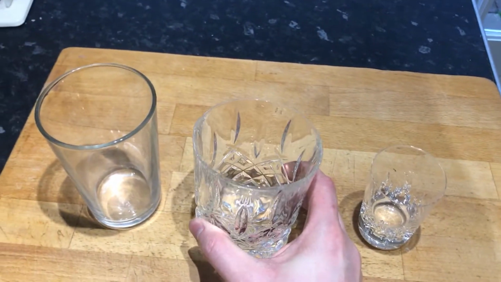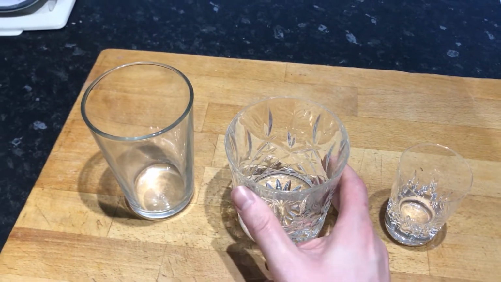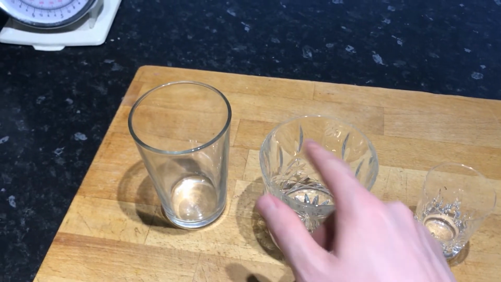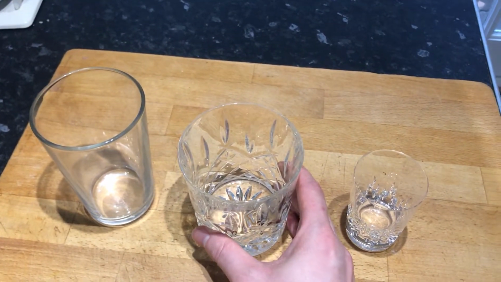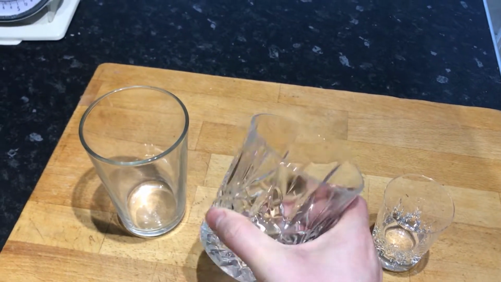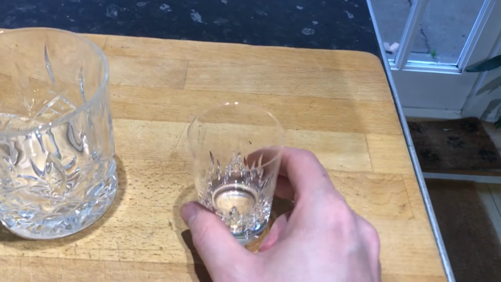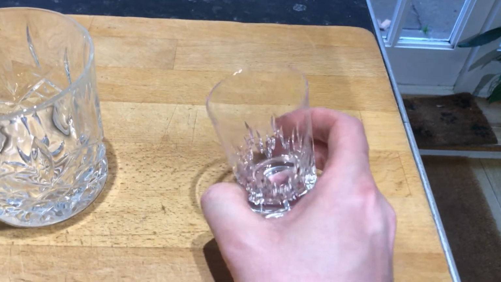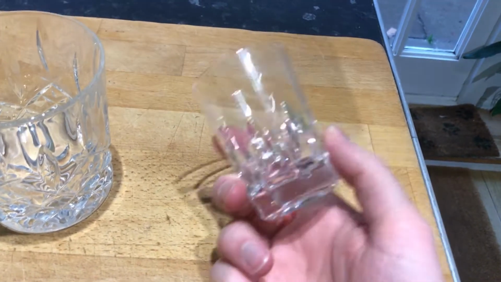Crystal is basically glass but with crystal elements added to the mixture. It makes it a little bit finer, a little bit shinier and a bit heavier. And a lead crystal in England, it has to be at least 24% lead to be lead crystal.